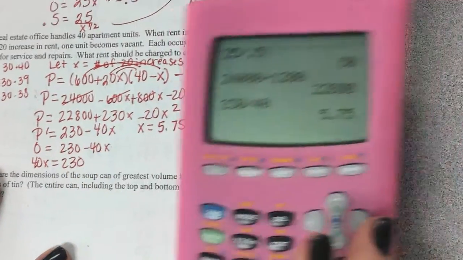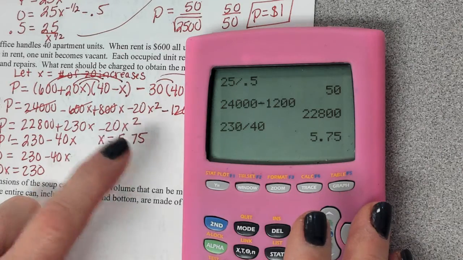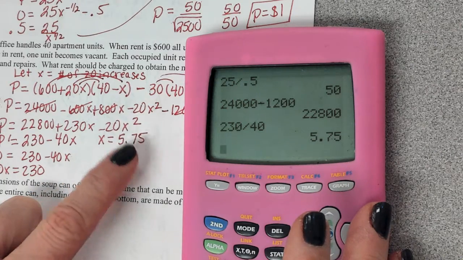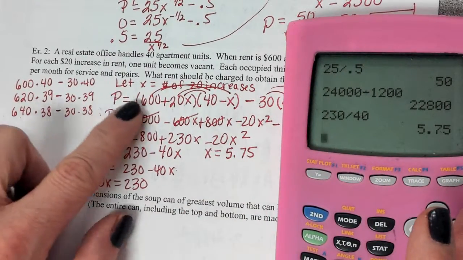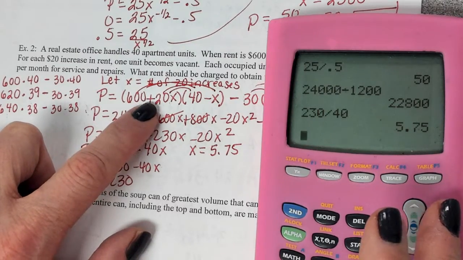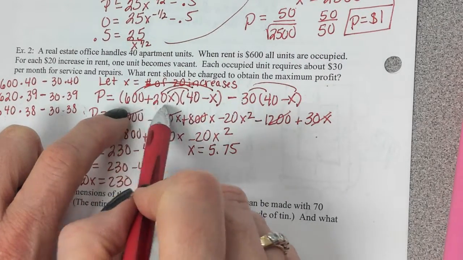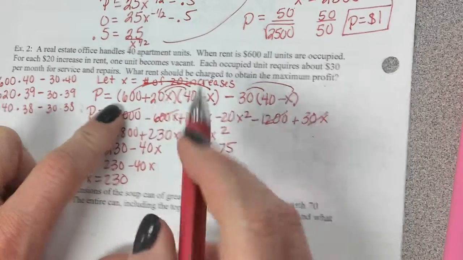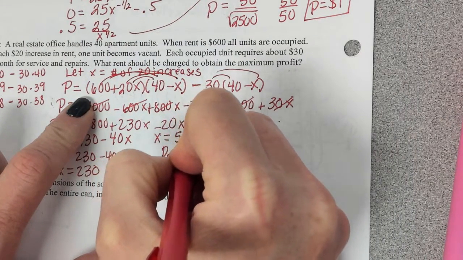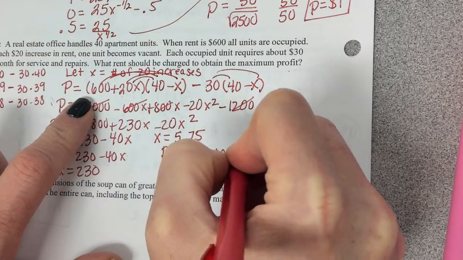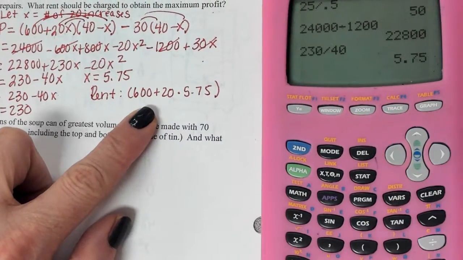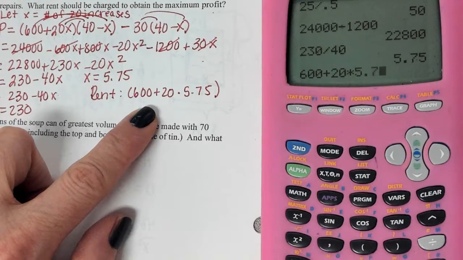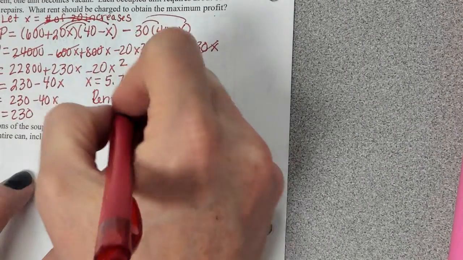Now, we have to do a little thinking here. 5.75 is exactly what we should do. It's going to maximize our profit. You should stick with x equals 5.75. But we're going to plug that in now, because we want to know what's the rent. Right here's the rent. This is the number of apartments. So the rent is going to be 600 plus 20 times 5.75, which gives us $715 is the rent.